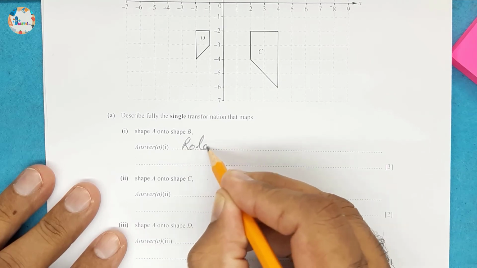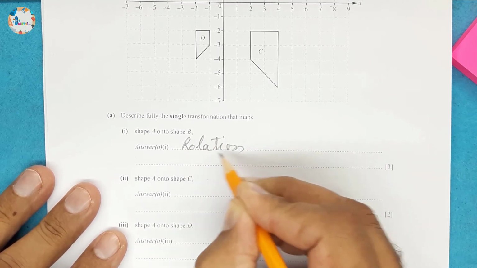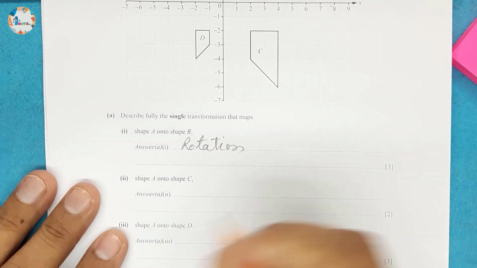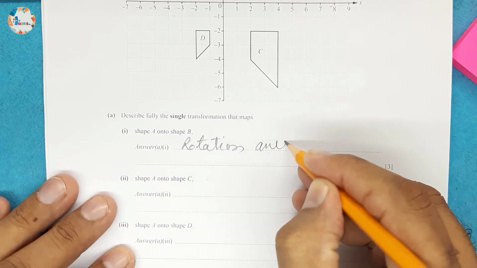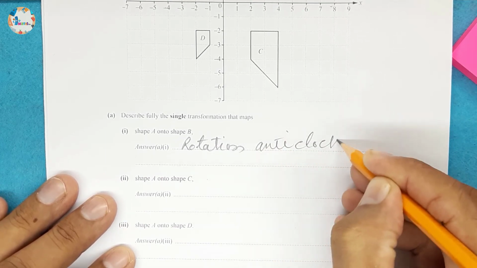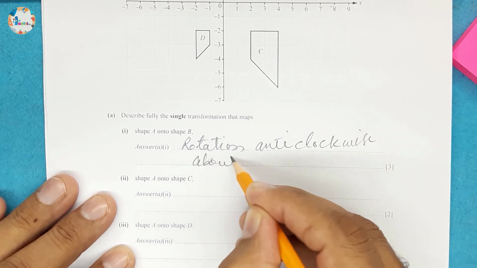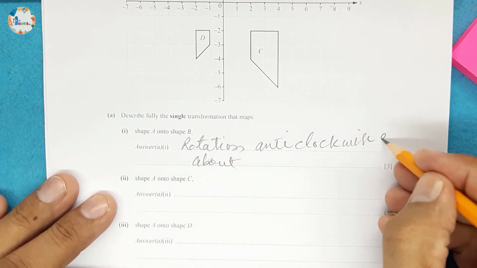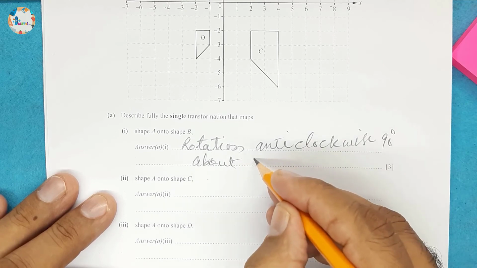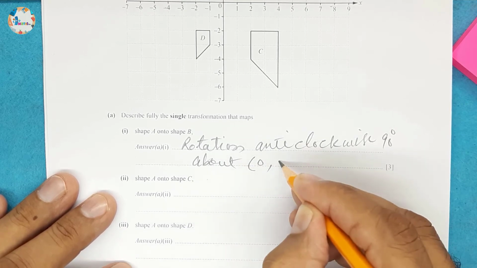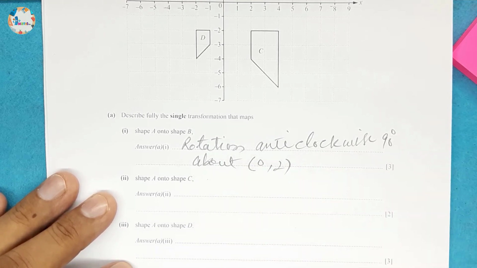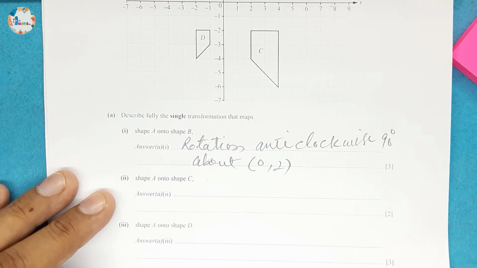The rotation anti-clockwise about 90 degrees, about (0, 2). This will be basically the answer for this one.